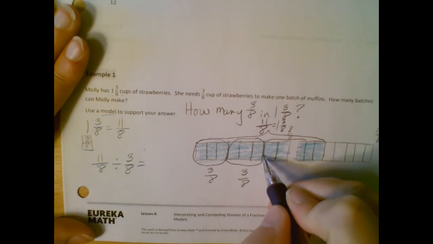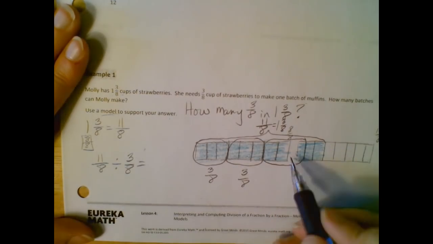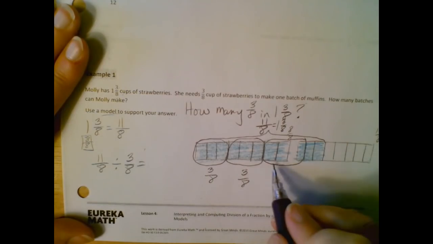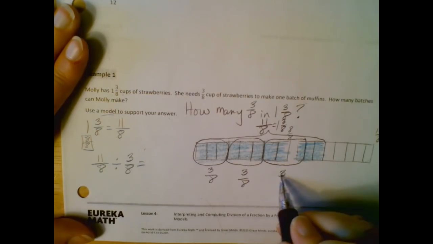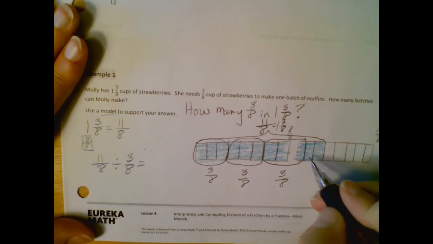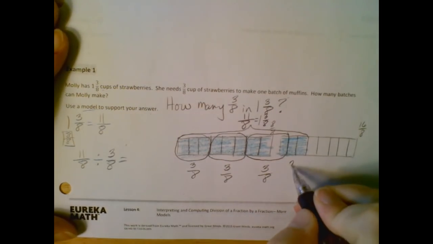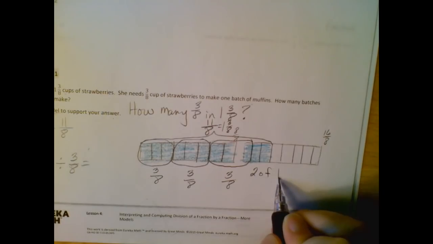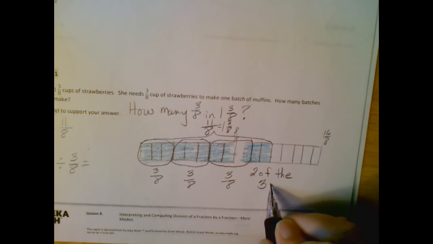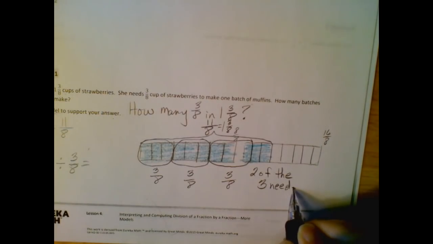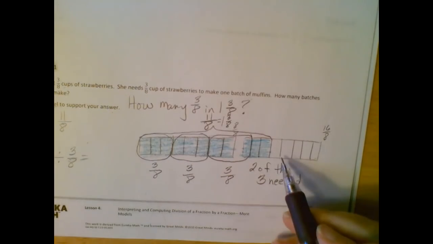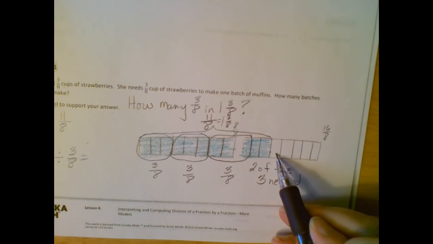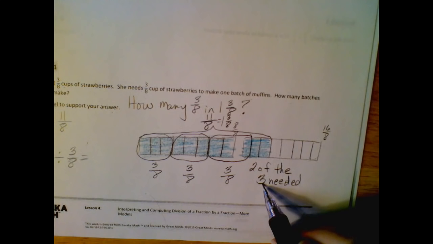These are all batches of muffins. Now, even though it's in a second whole, there's still together 3/8. And 2 of, remember, the 3 needed. I don't have the whole 3 that I need, so it's 2 of the 3.